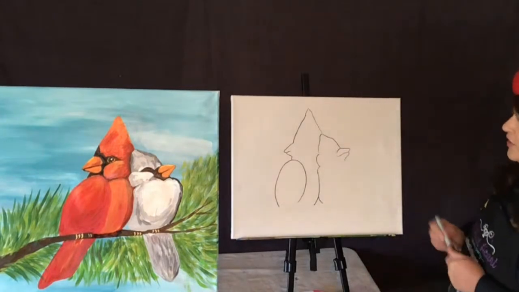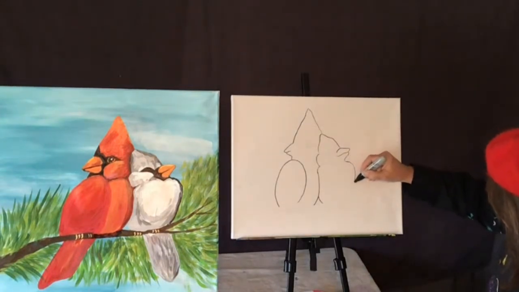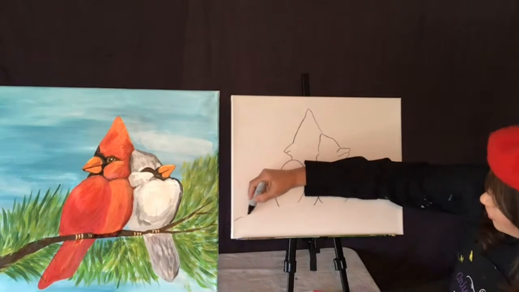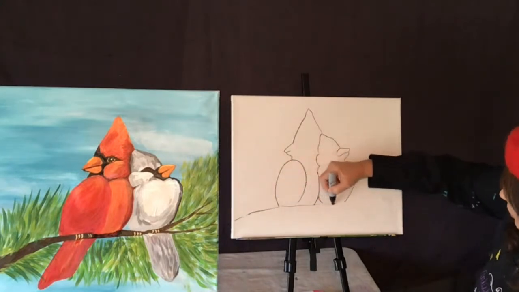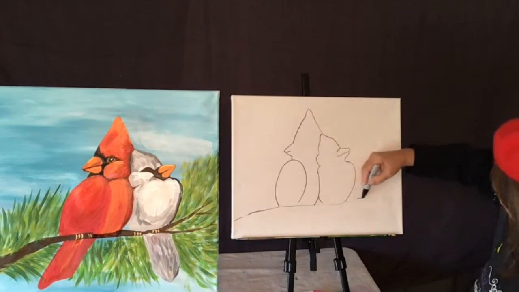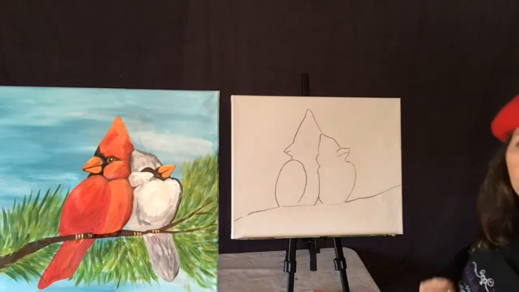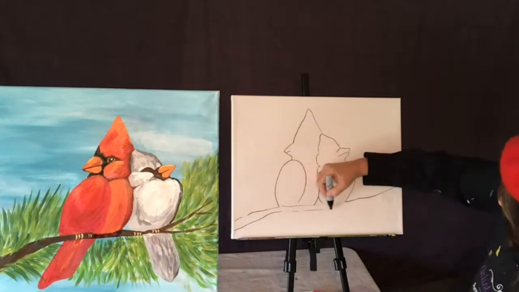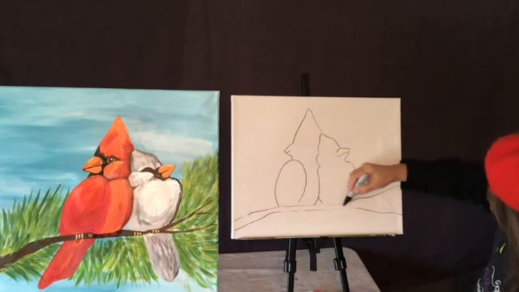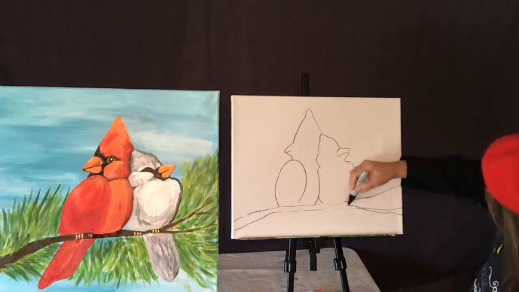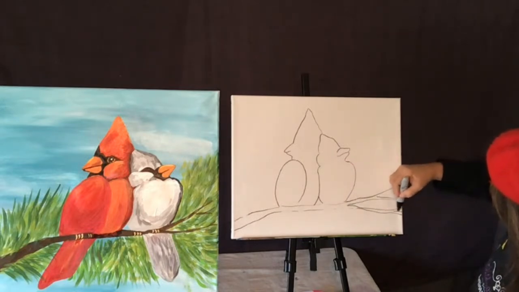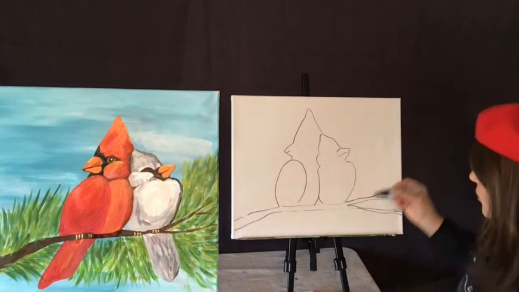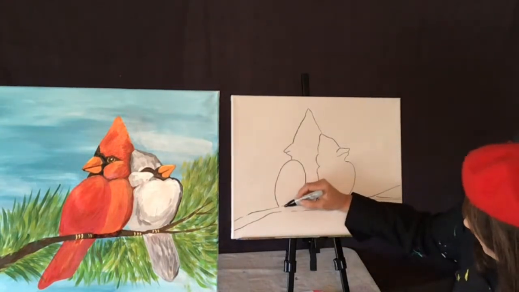All right. So now I'm going to do this birdie's belly here. And let's do the branch. And again, my branch is going to go right off the page. And your sticks, your branches don't have to be perfect because you're going to cover a lot of it with leaves if you want to. I'm not going to make it solid because I'm going to overlap some little feet here.